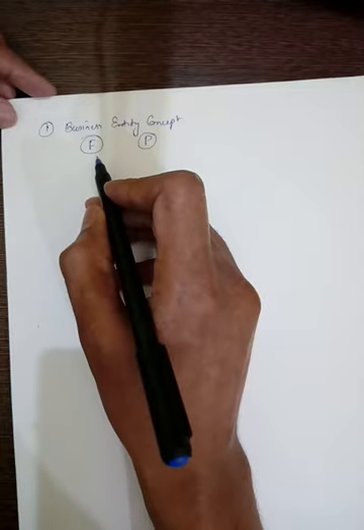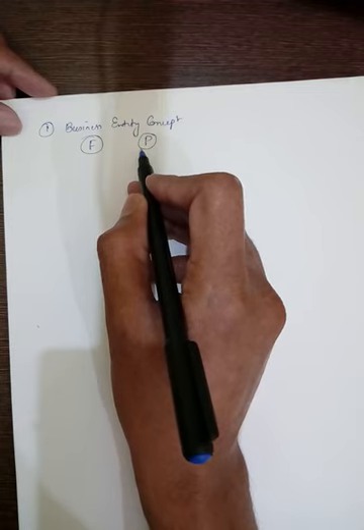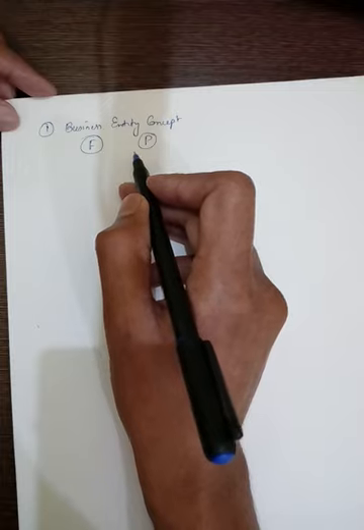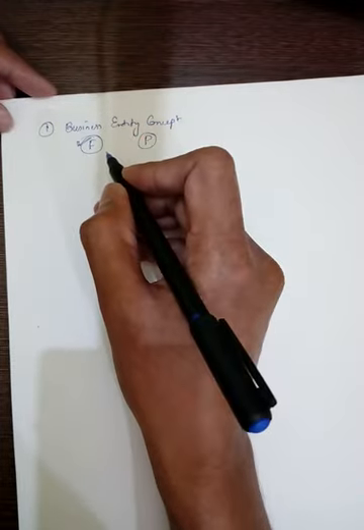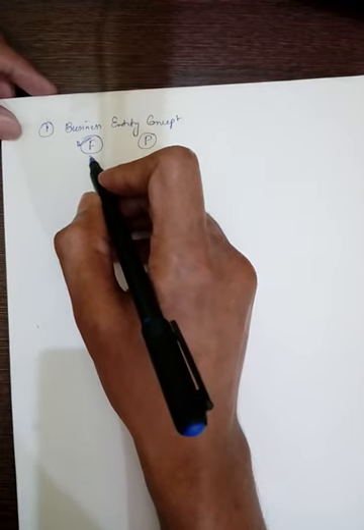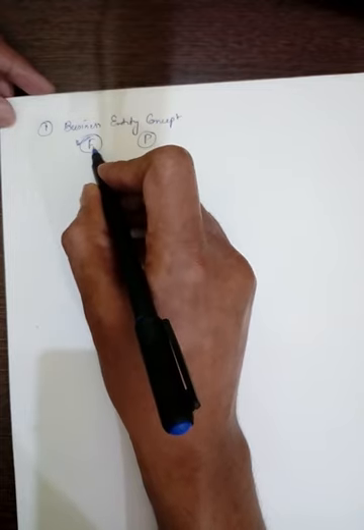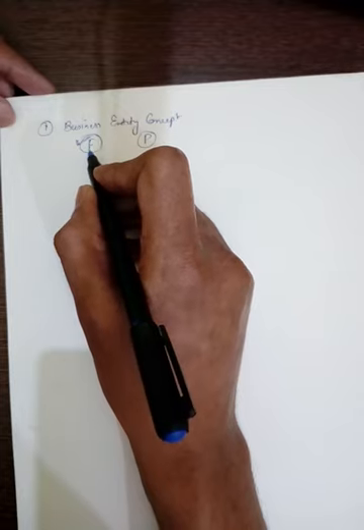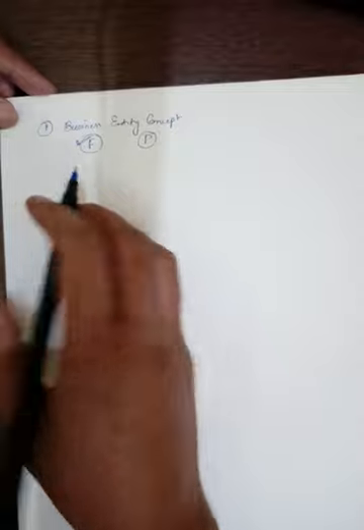Here in partnership also, the firm and its owners, that is partners, are two distinct persons, and we are going to concentrate on the firm as far as accounting entries are concerned. So we are going to make journal entries in the books of the firm. Always keep in mind that we have to think from the point of view of the firm only.